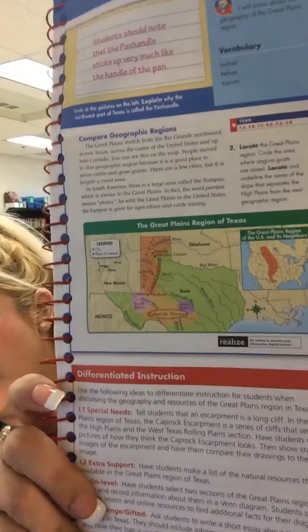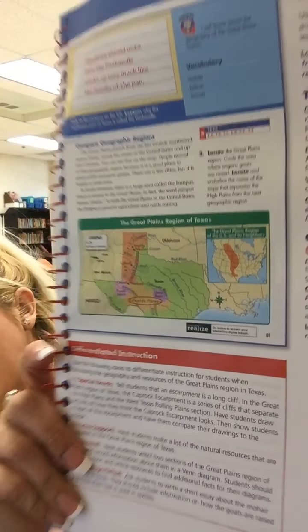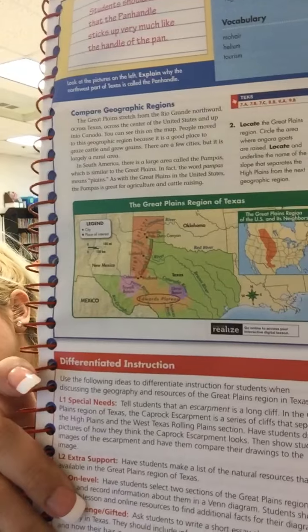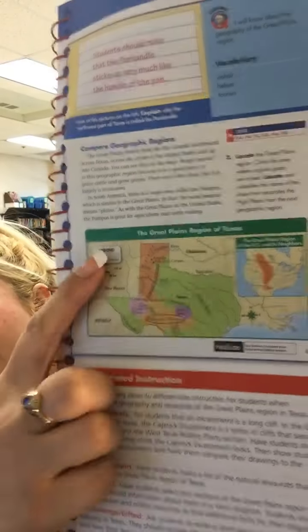And if you look, there's the map. This is page 81. It lists the major cities. It's got the legend up there.